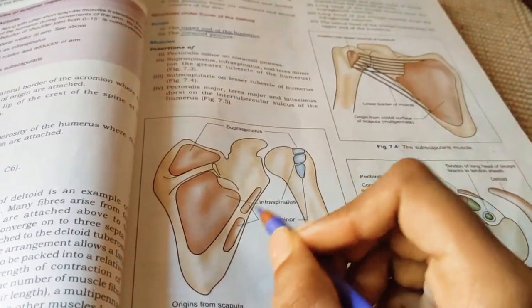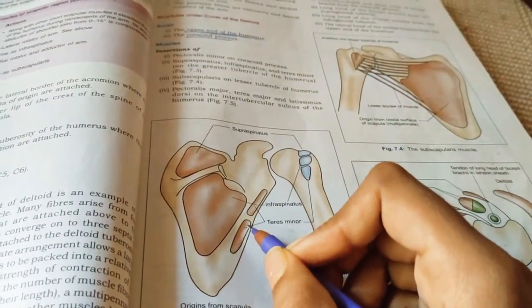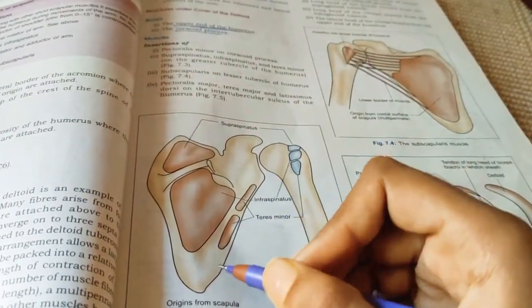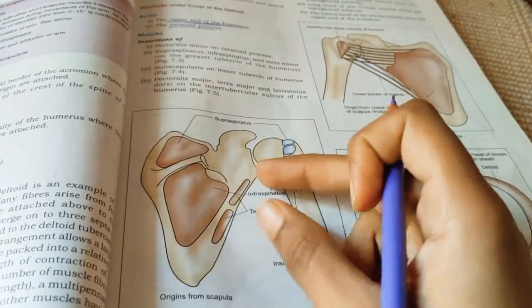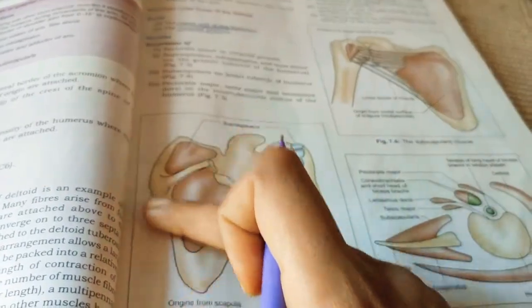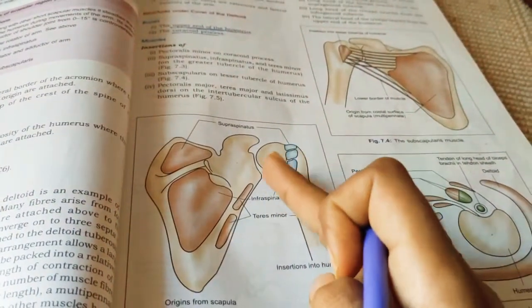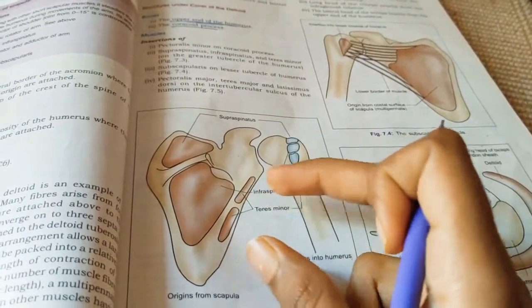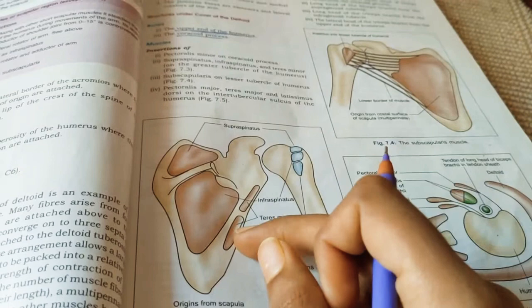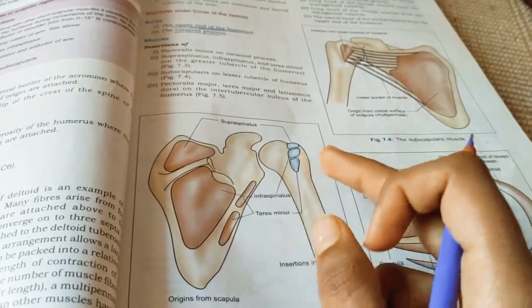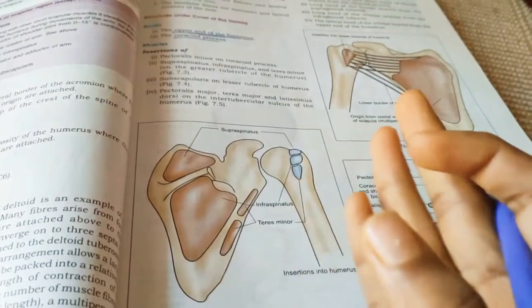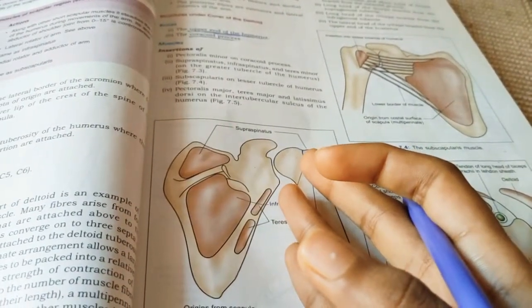Next we'll move on to Teres Minor. The Teres Minor originates from the upper 2/3 of the dorsal surface of the lateral border of the scapula. This is the dorsal surface, this is the lateral border of the scapula, this is the medial border of the scapula, right? So from the lateral border on the dorsal surface, Teres Minor gets its origin, and it is inserted into the lowest impression of the greater tubercle of the humerus. So these three muscles are very easy to remember.